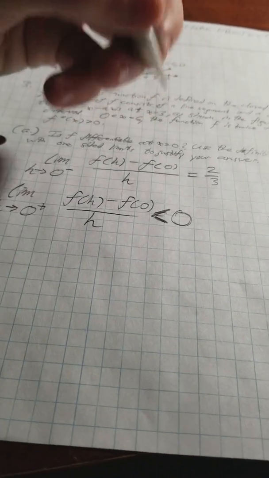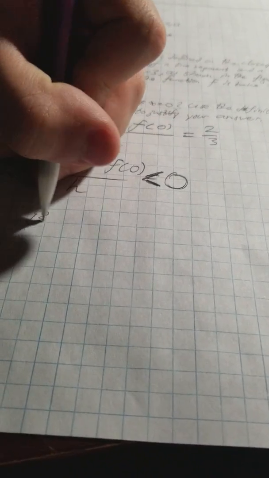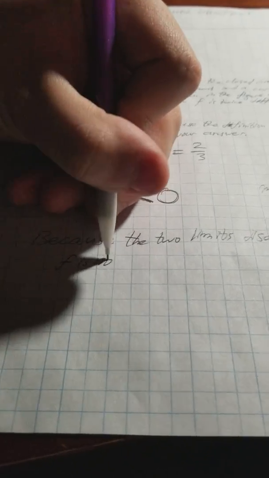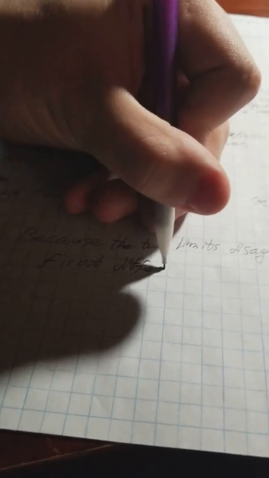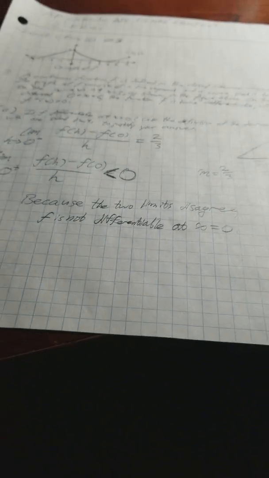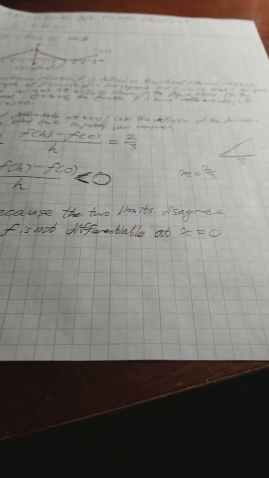So we're going to write, because the two limits disagree, f is not differentiable at x equals 0. You can write something roughly like that. Whatever works for you, okay?